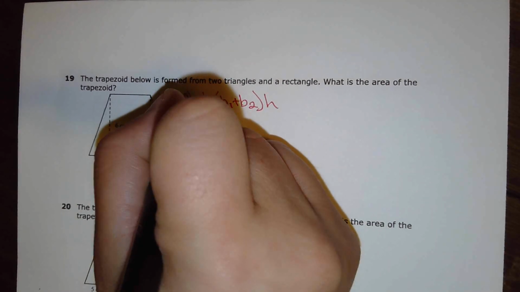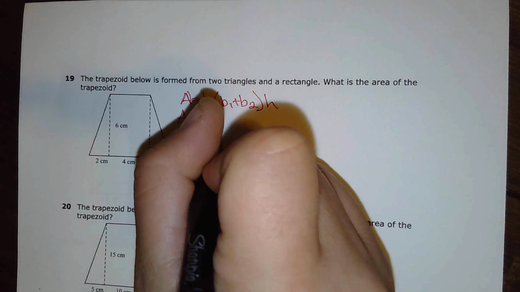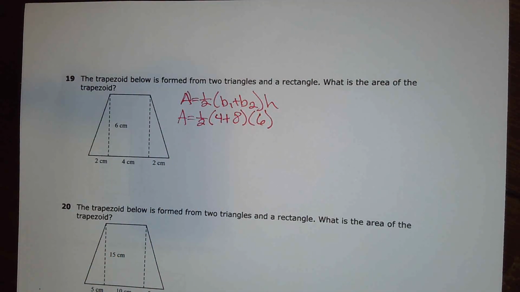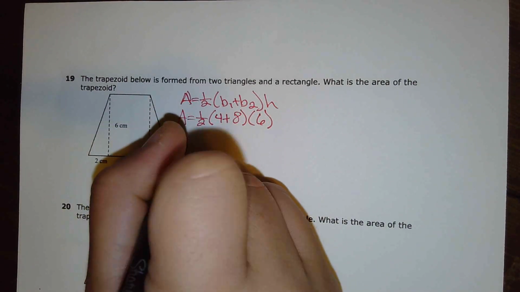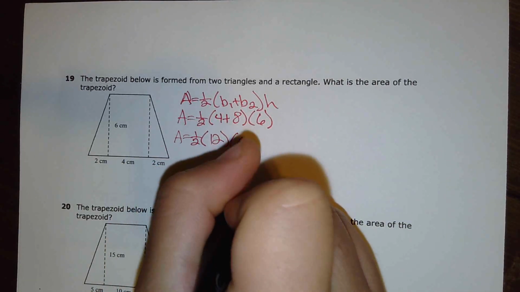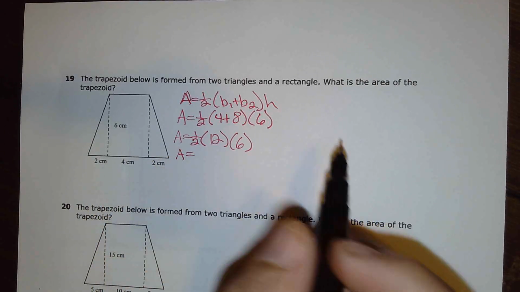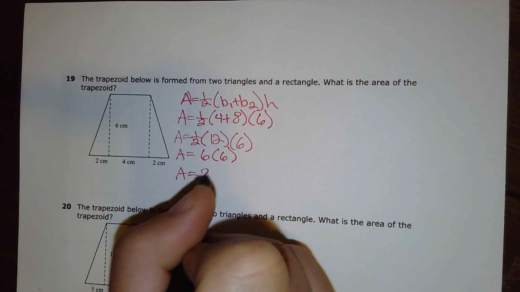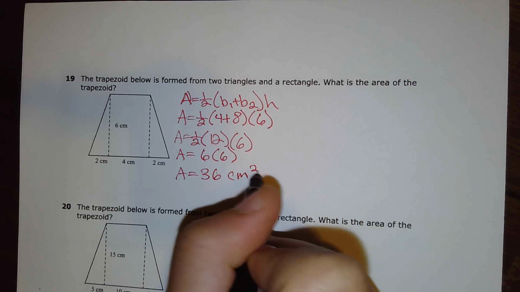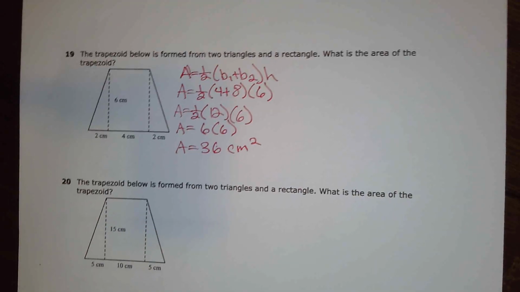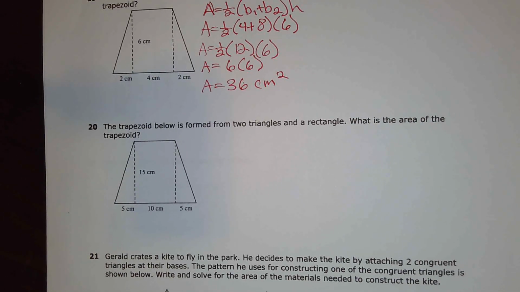Let's get to it. Area equals 1/2 times my base 1 is 4 plus my base 2 is 8. And my height is going to be 6. Cool. So if I'm continuing to write it, now I have half of 12 times 6. Half of 12 is 6, so now I just have 6 times 6, and 6 times 6 is going to give me 36 centimeters squared. So it's not that bad. It's pretty simple. You just got to know the formula. Okay, here we go.